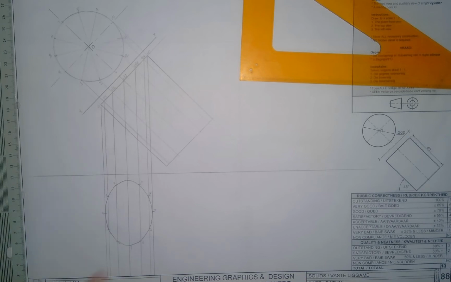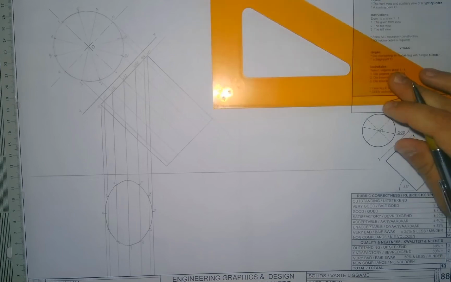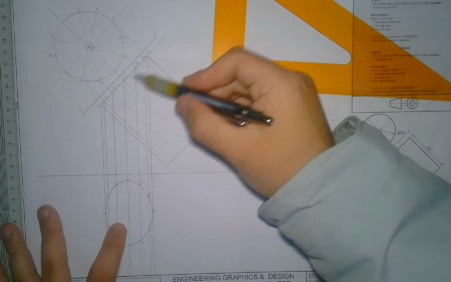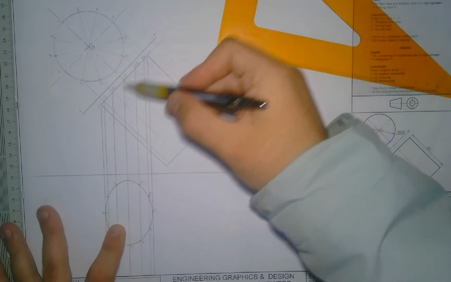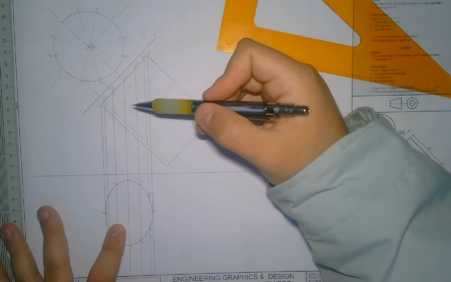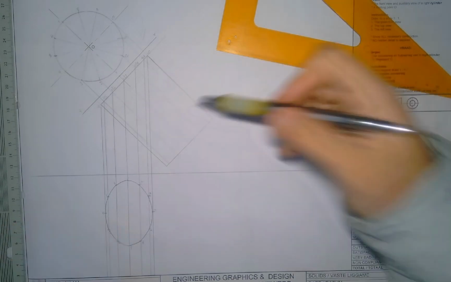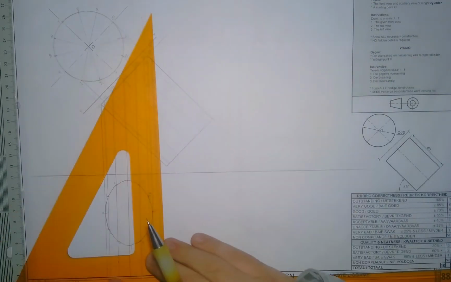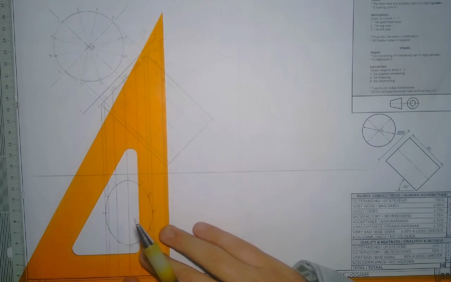Why can I draw this side dark? Because it's my top view, I'm looking at it from the top, so we know that we're going to see that. Okay, so we can go and do that down. Now we do the same for the bottom side. So we're taking all the lines down.